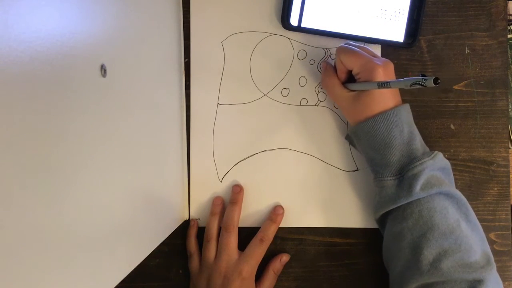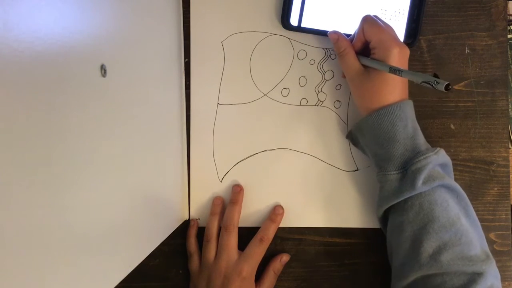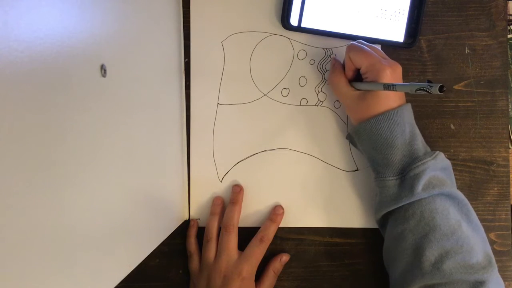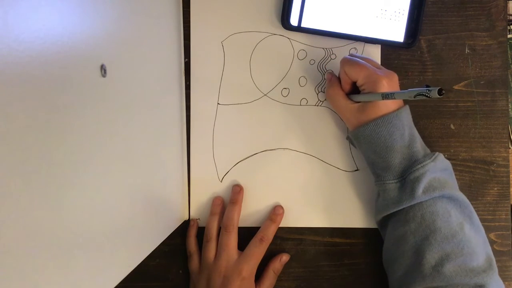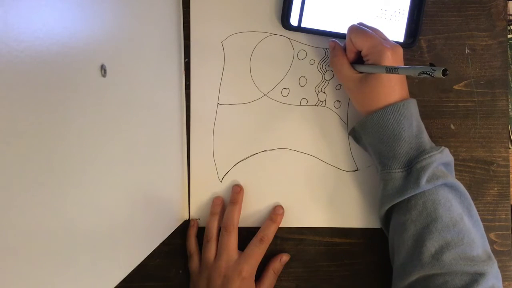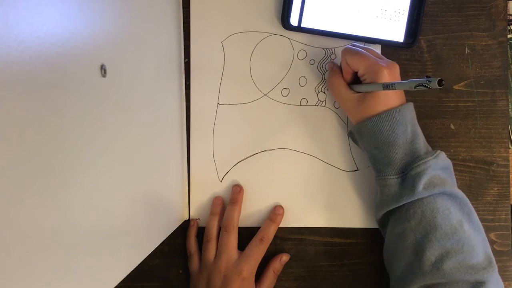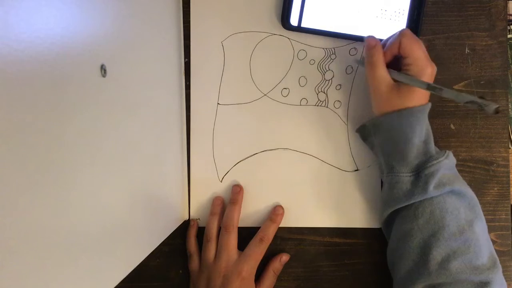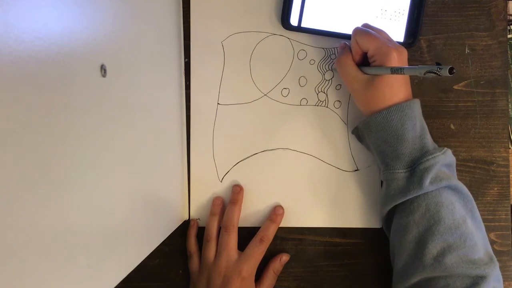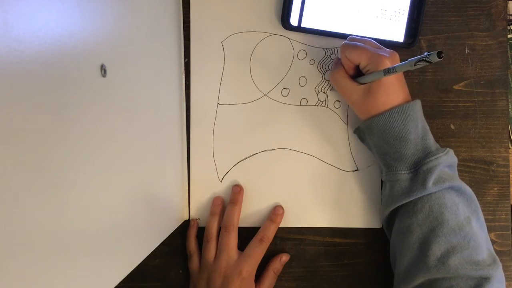The lines that are drawn and the lines that are shown in the reference are equidistant. So I don't have like big gaps between my lines. Everything's pretty even. And then in step 4, it's showing me that I need to continue doing that in the entire section.